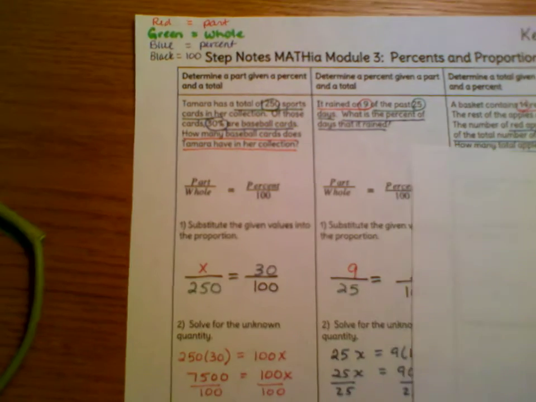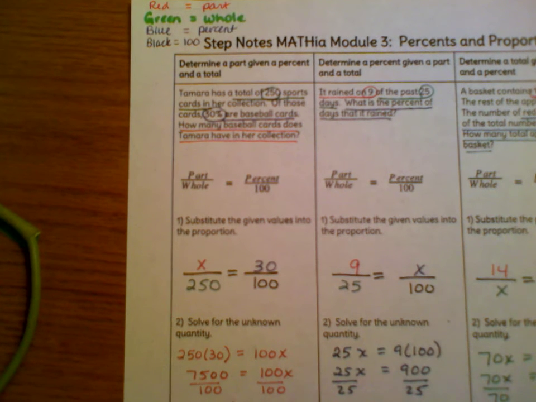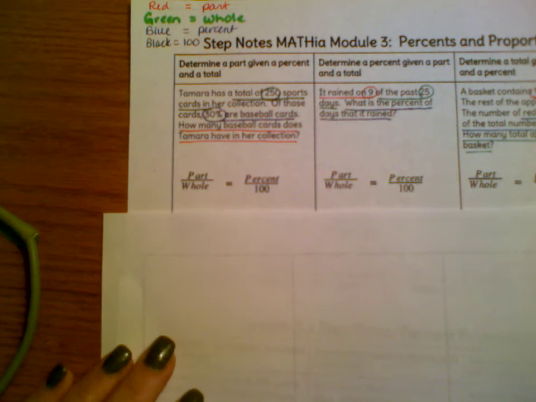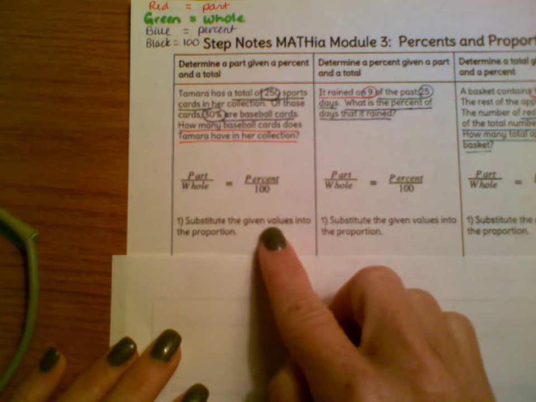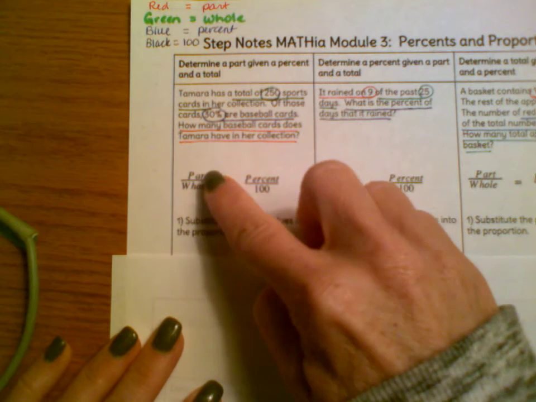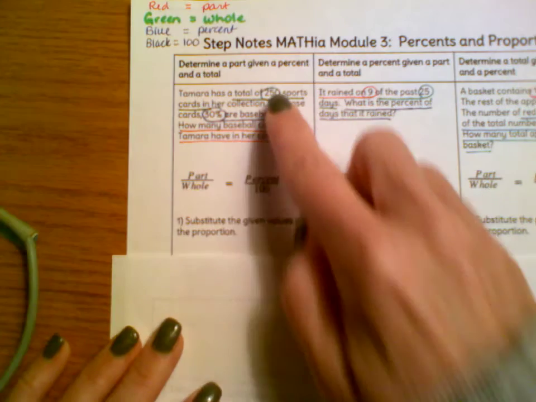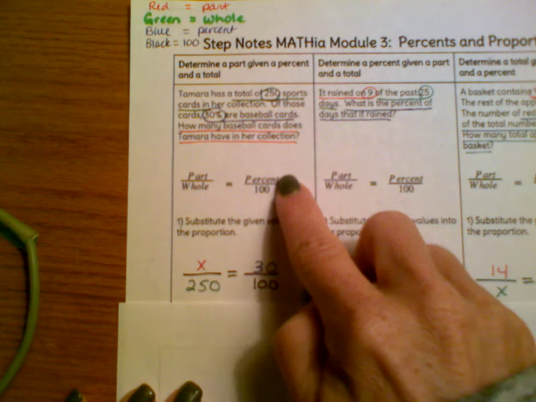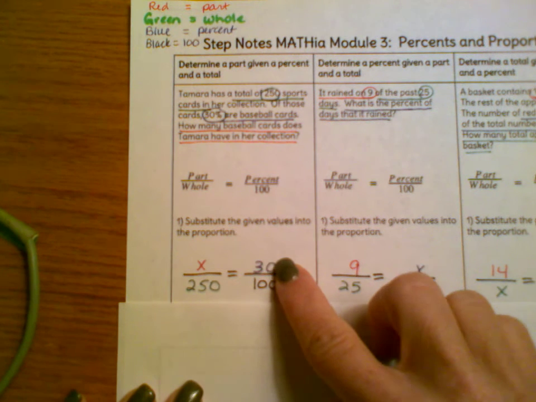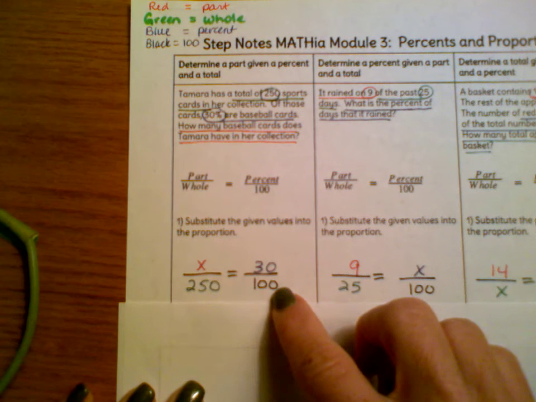So here's how we're going to look at solving this. We're going to use the proportion part to whole equals percent over 100, and we're going to use that all the way through today. So first step is to substitute the values into the proportion. I don't know the part, that's what I'm trying to find, but the whole was 250. The percent was given, that's 30, and when we say percent, that means 30 per 100. So that's why I have the 100 here.